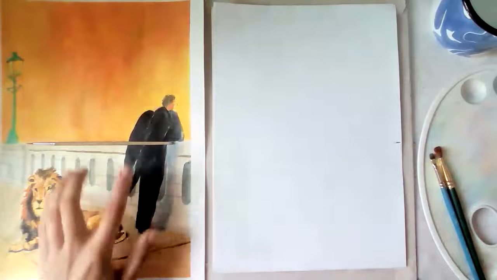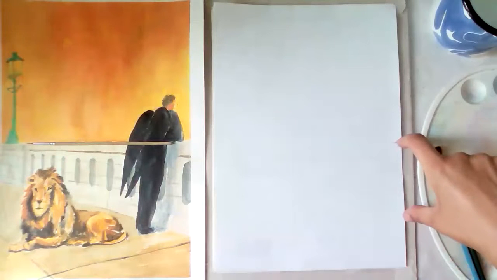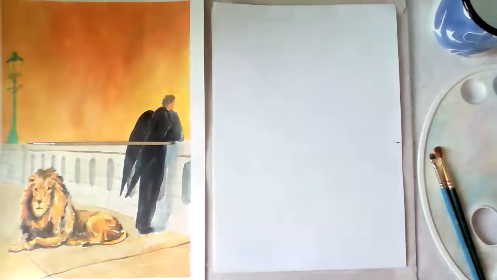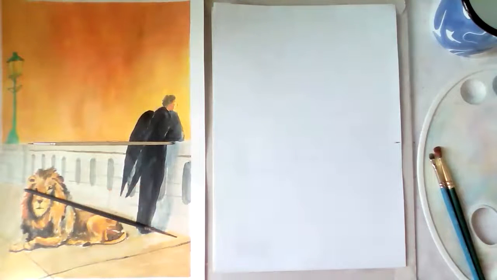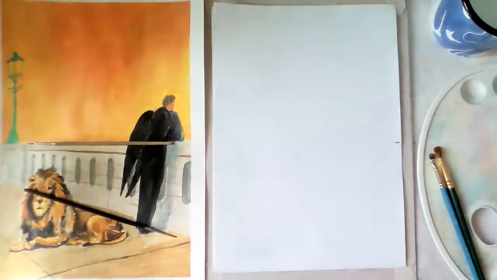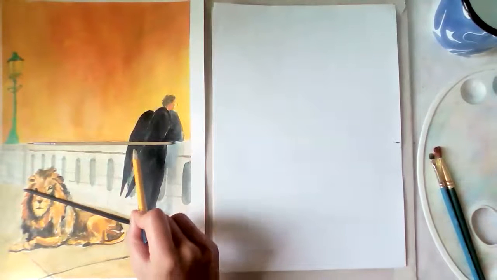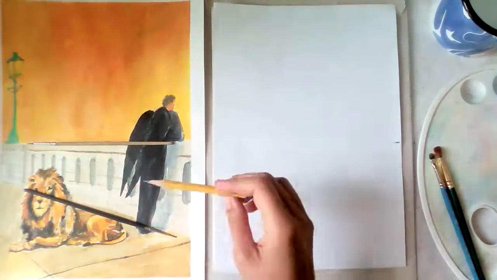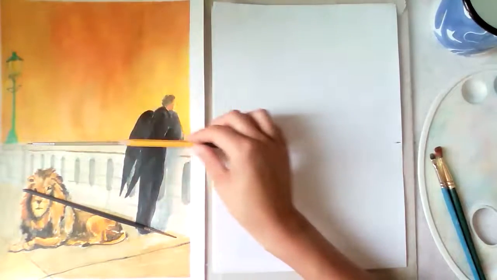What the rules of perspective say is that the lines meet in one point. So this line and this line down here will meet somewhere more far away in one point. What's important is that this line can go horizontally, and then it means that my eyes are actually at the level of this line.